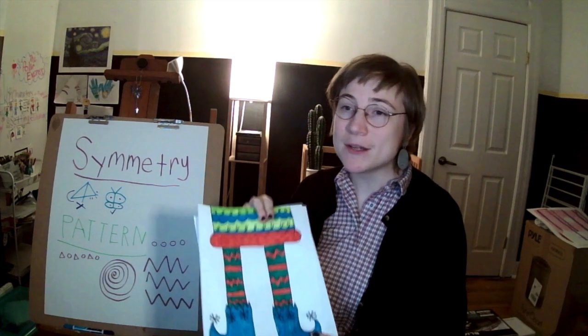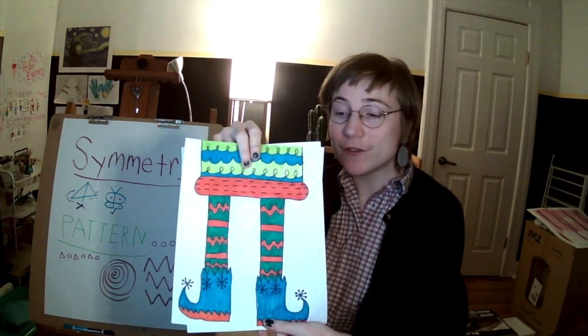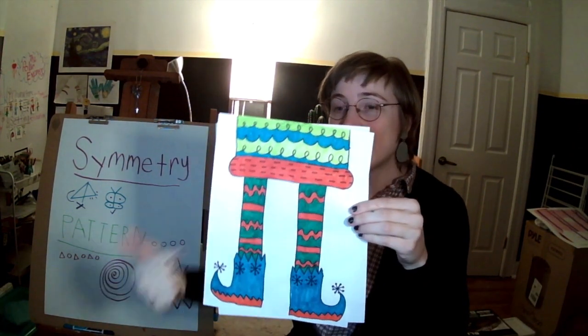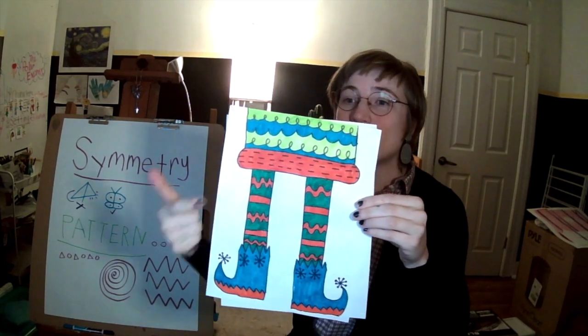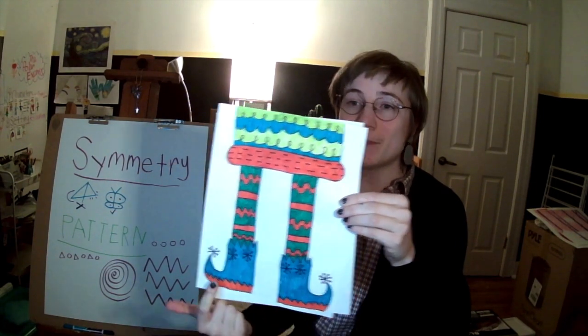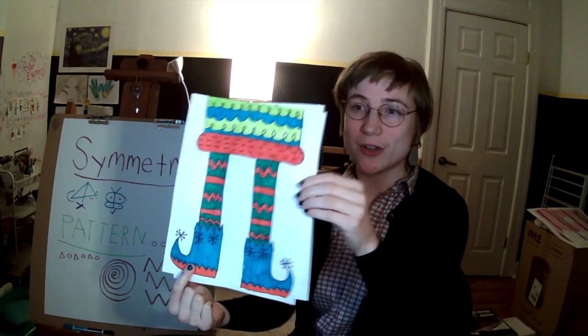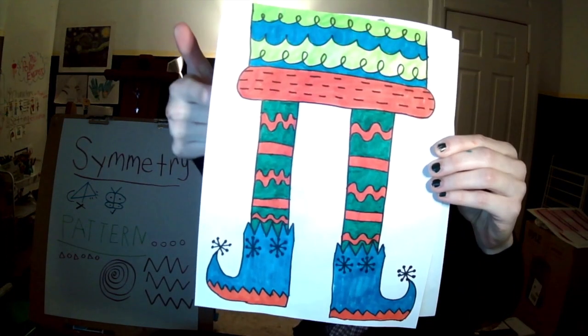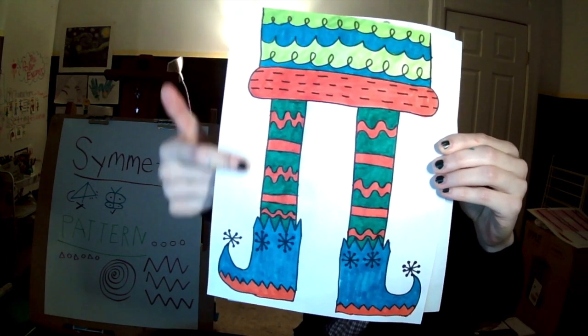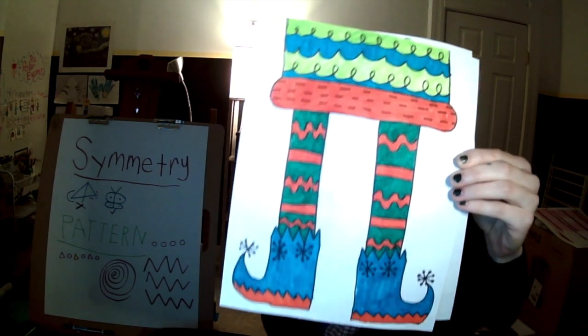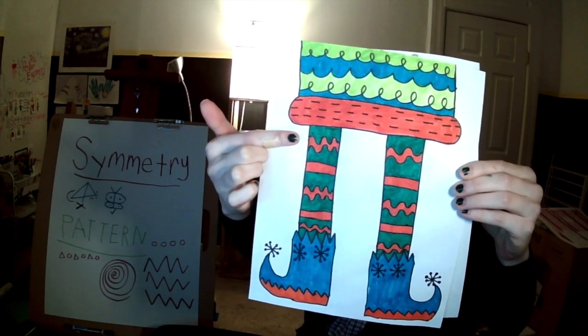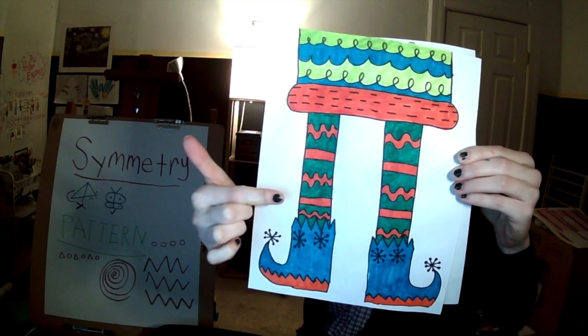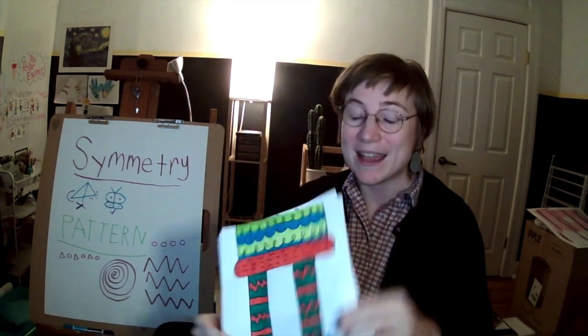And we used symmetry and pattern to make elf legs that were the same on both sides. When something is the same on both sides, it is symmetrical. We also use pattern to decorate our stockings. A pattern is anything that repeats itself. We use pattern in our color, and we use pattern in our lines and shapes.